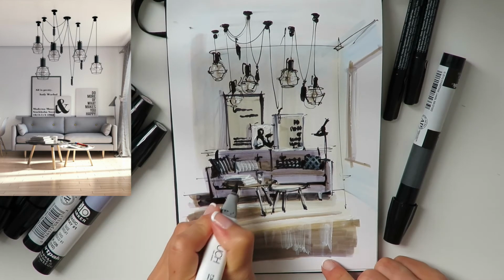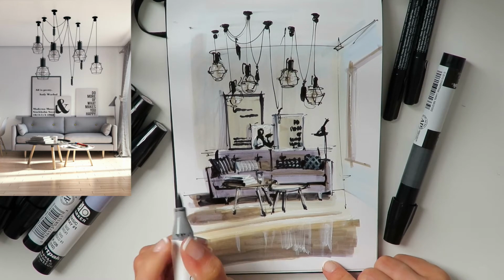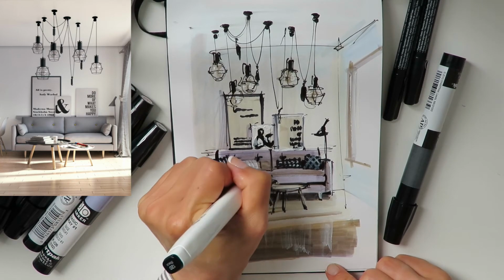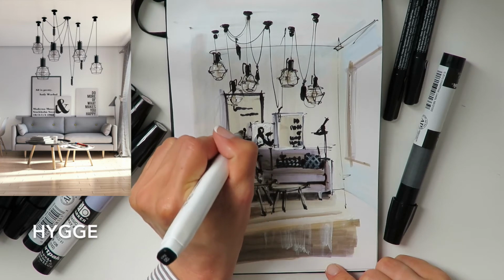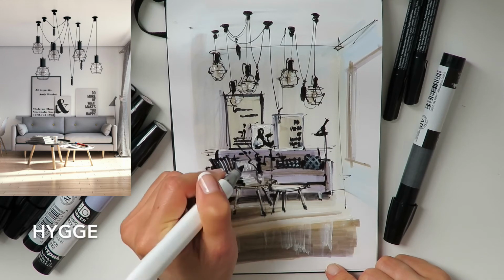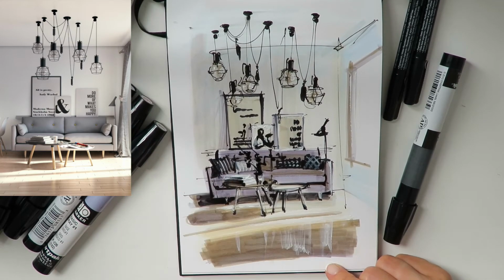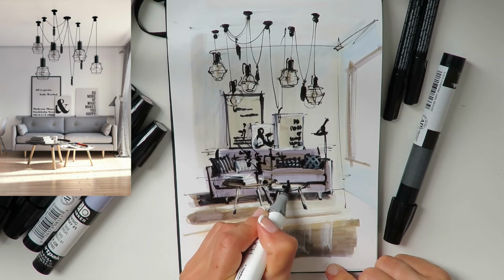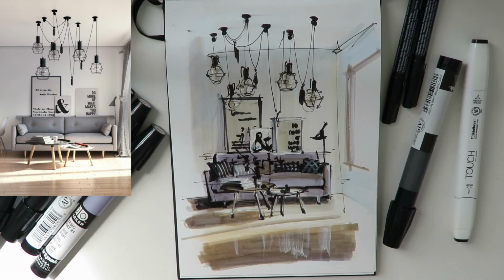And all these warm textiles not only provide a feeling of warmth and coziness, this hygge effect, this Danish word hygge, which is actually untranslatable, but basically it means coziness in your home, a special atmosphere which is really very relaxing and calming.